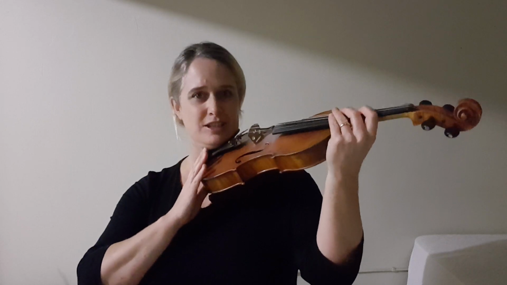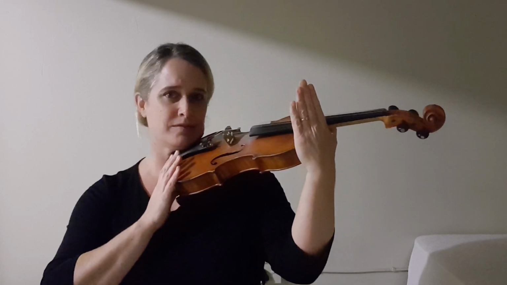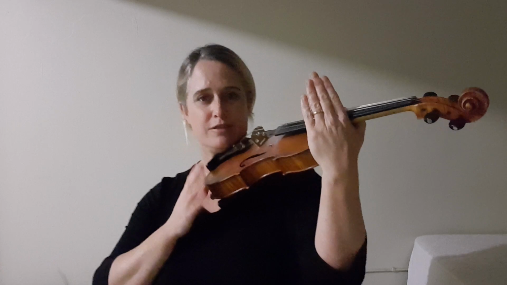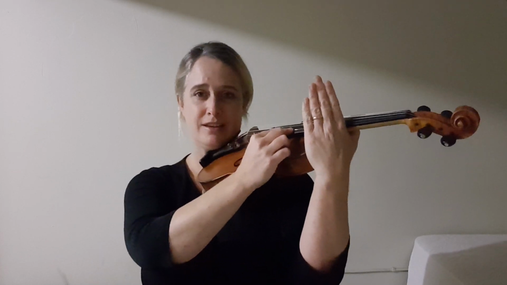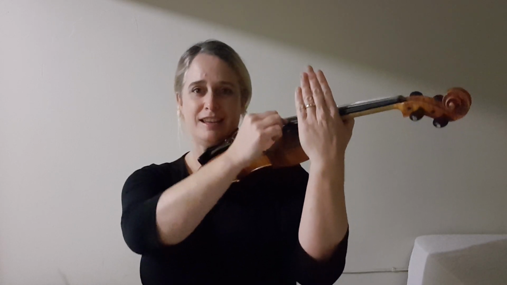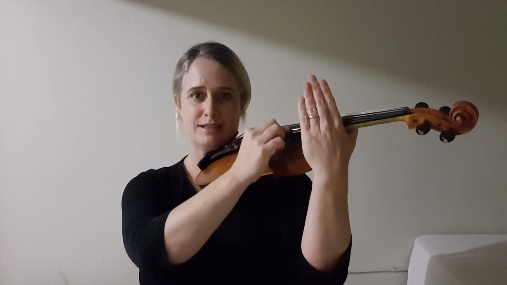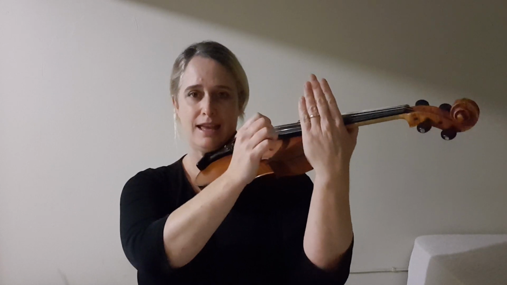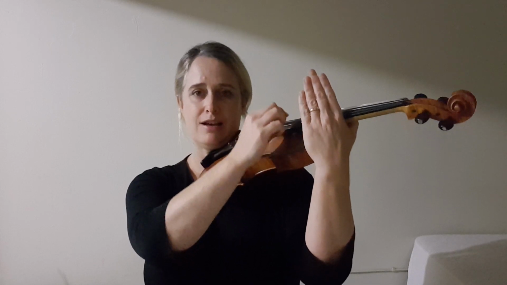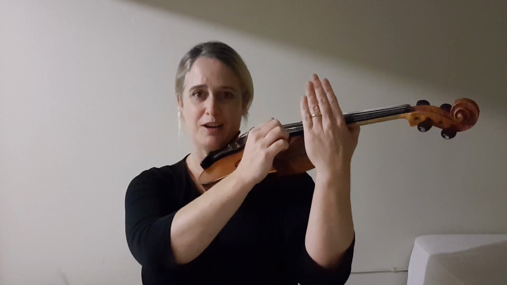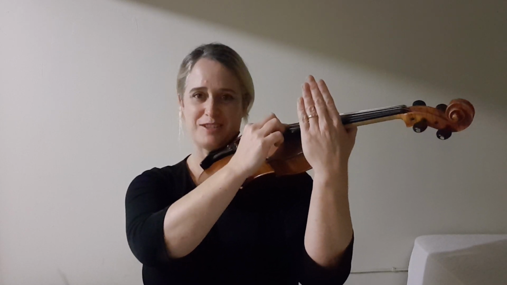Pick up your violin. Straight into position. Put your hand up against the shoulder of the violin. And let's start on the E string today. Ready, and down, up, and long down, up, down, and long up. Let's try on the A string.